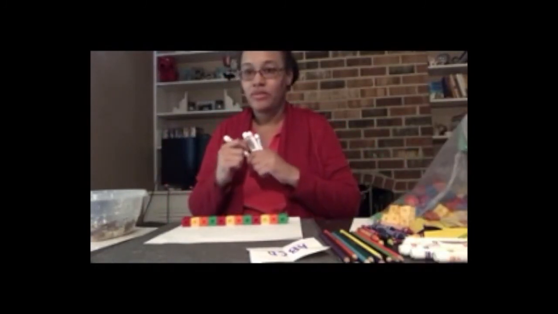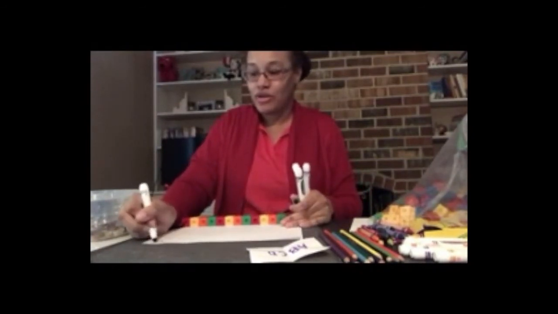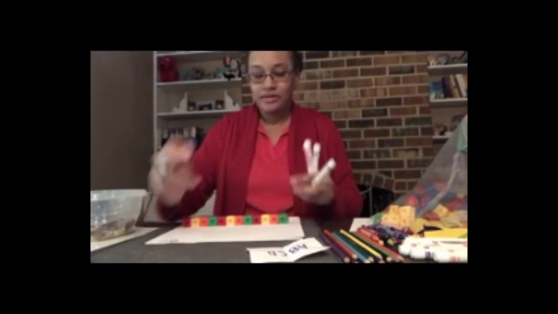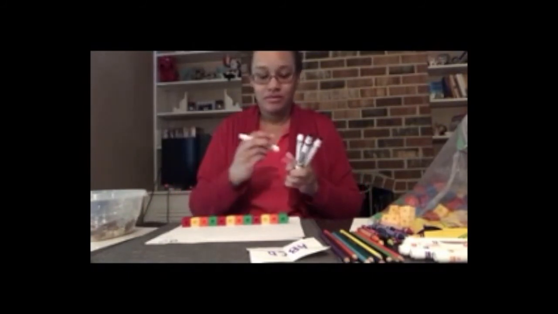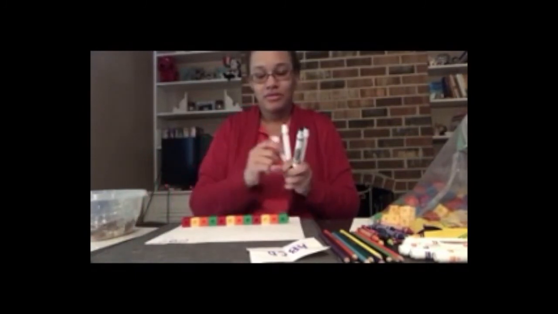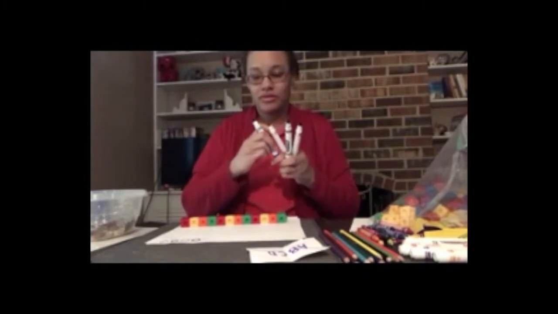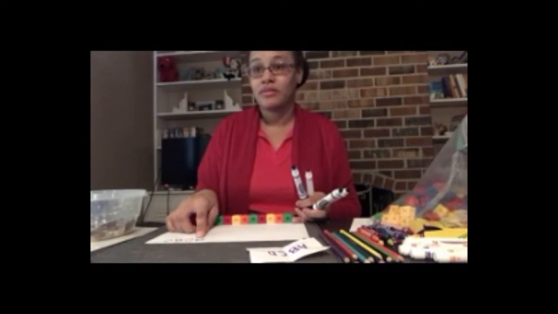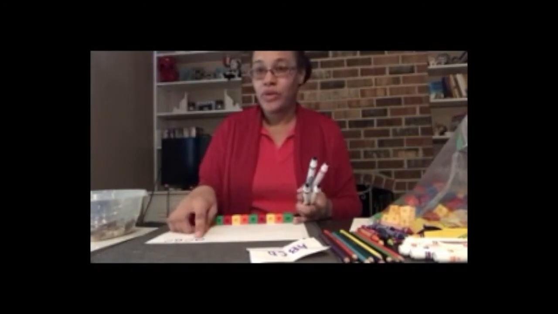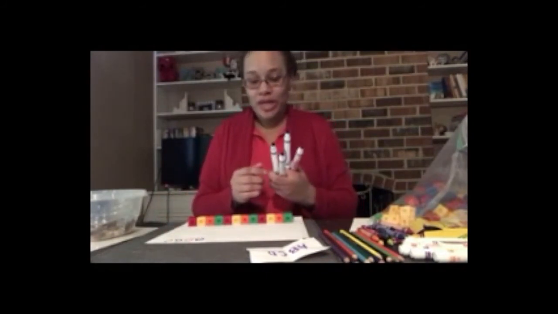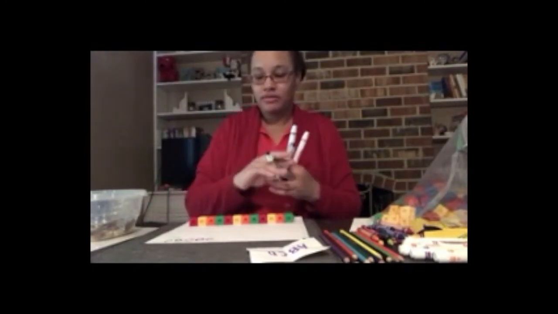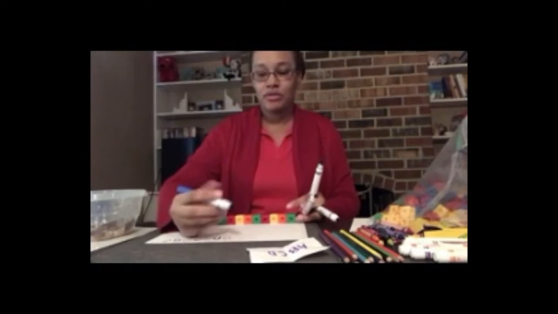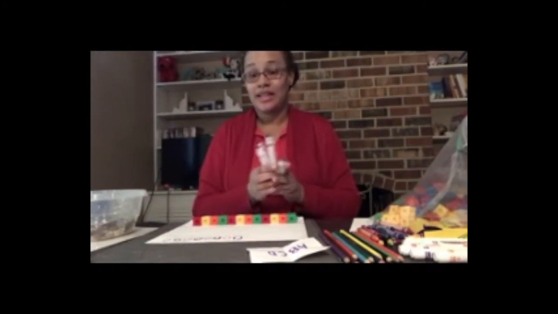Okay. So our pattern is gray. Let's leave the tops off because we're going to need them. Black. Pink. And blue. Okay, so that is our A, B, C, D pattern. Because that's where we start. Now we need to make it a repeating pattern. Gray, black, pink, and blue. Now let's extend our pattern.